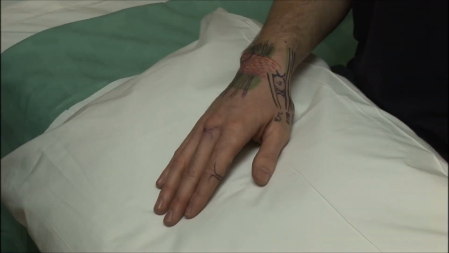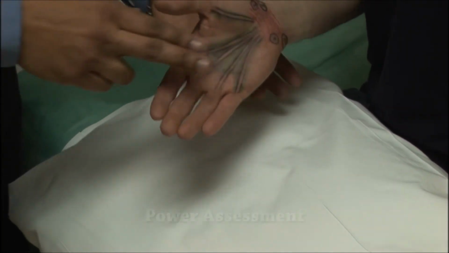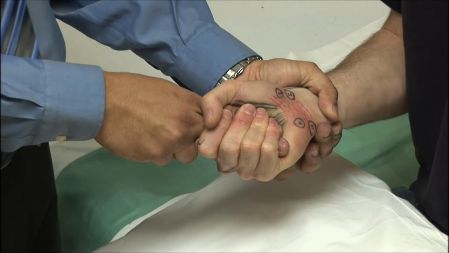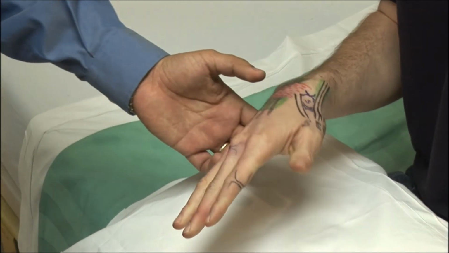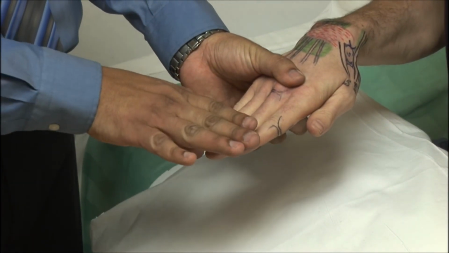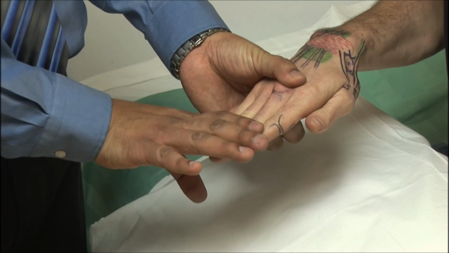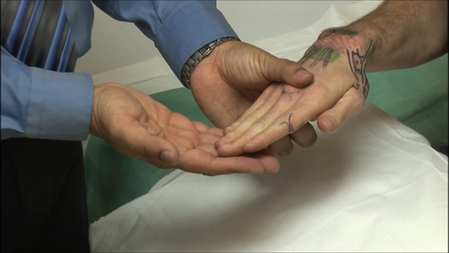We will now finish off with a quick neurological screen. For power assessment, assess the grip strength. This assesses power at the MCPs, PIPs, and DIPs. Assess the finger extensors across the MCPs. Don't let me push your fingers down. And the finger flexors across the MCPs. Don't let me push your fingers up.